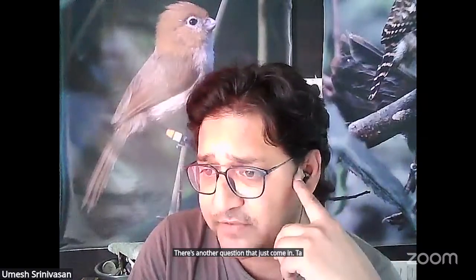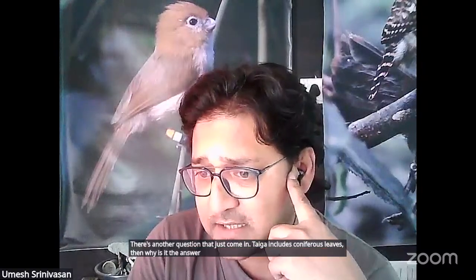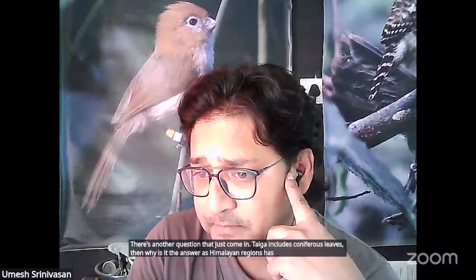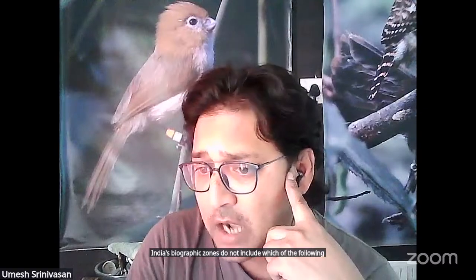There's another question that's just come in. Taiga includes coniferous leaves, then why is the answer Himalayan regions, which have these types of trees? India's biogeographic zones do not include which of the following habitats? Savanna, taiga, rainforest, mangrove.